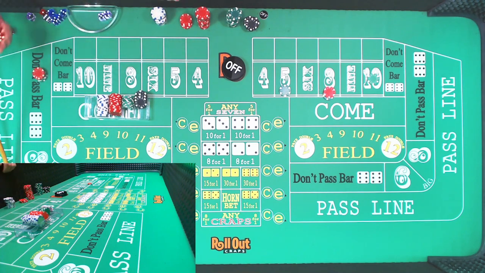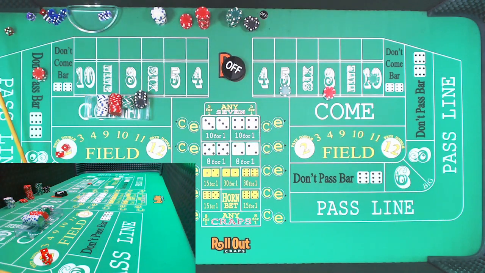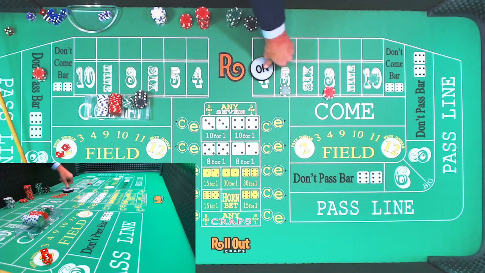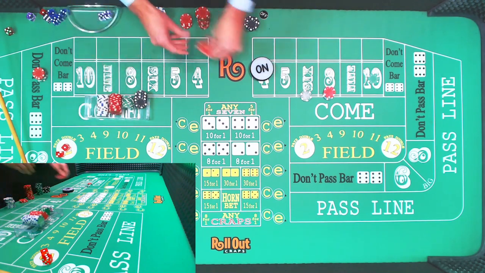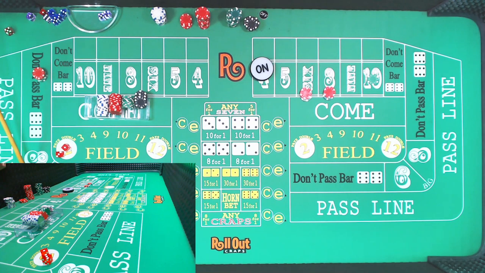Whoops. Here we go. Dice route. A 4. Easy 4. The 4s have been pretty good. The 6s got hot there for a second. The 9s have been doing pretty good. But I like the 10 still. I really do. I like the 10.